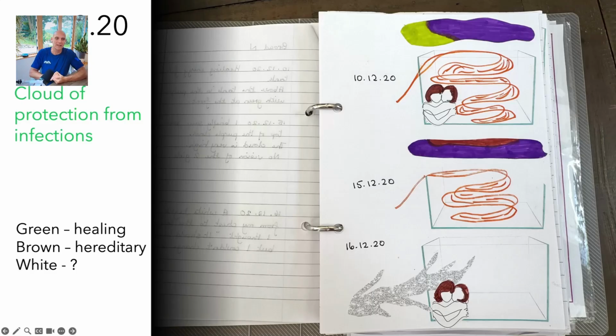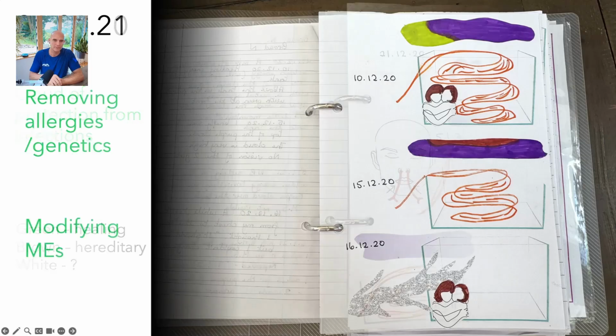So what we're thinking there is that the green just means healing, because green is often a symbol of healing. And the brown bit, we think that has to do with the hereditary nature of asthma, that there is some genetics going on here as well that has got to be fixed. Because the next one, this happened.